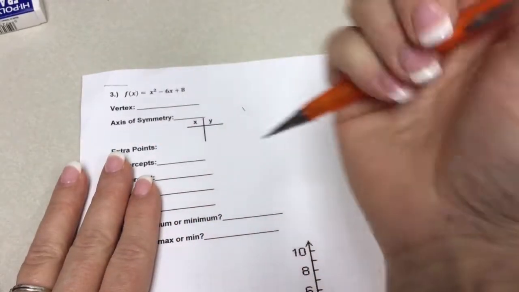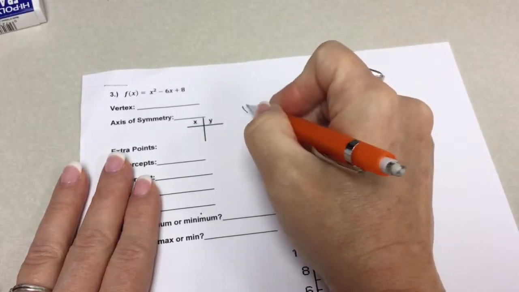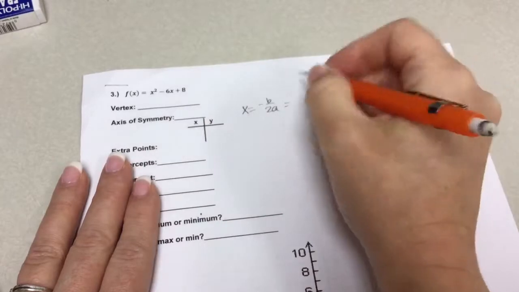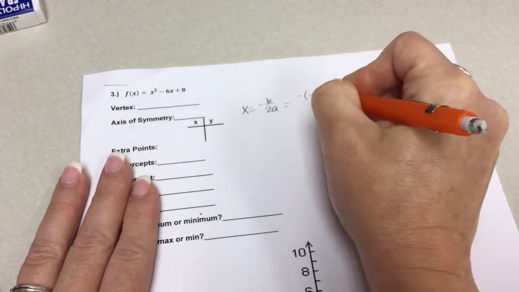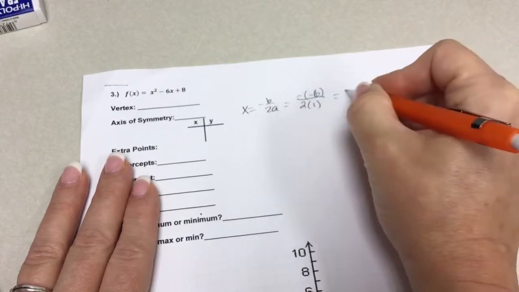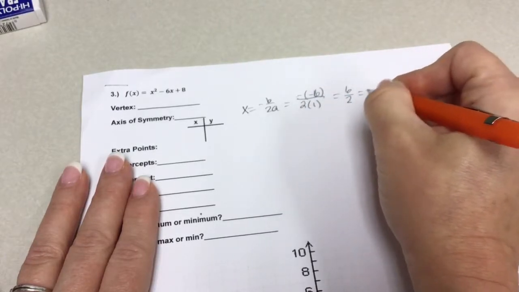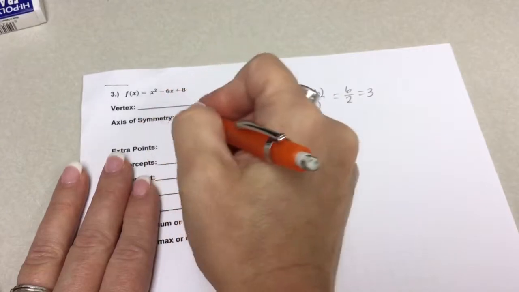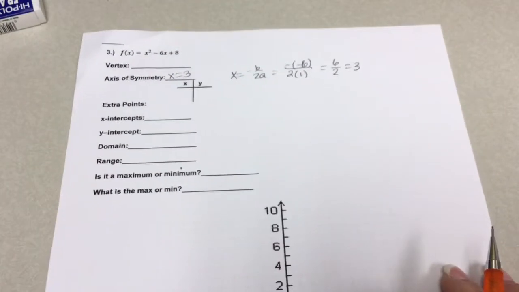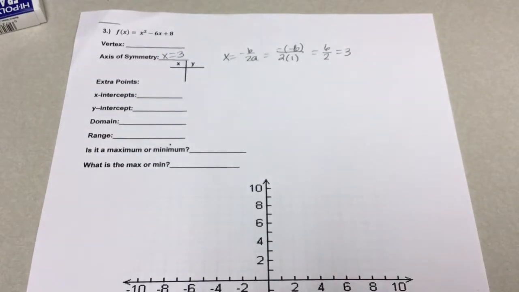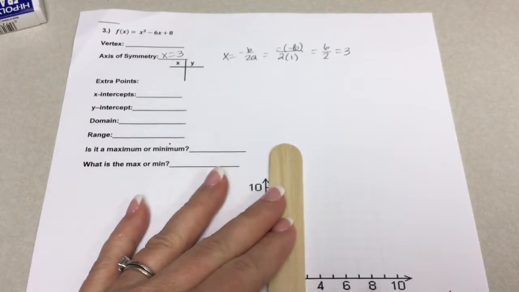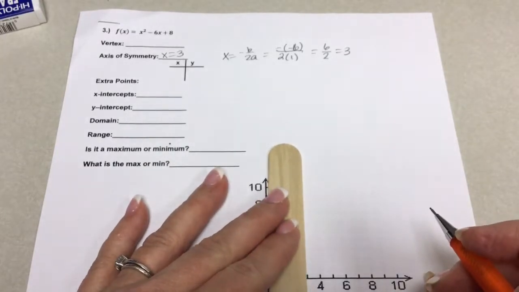So the axis of symmetry formula is the line x is equal to negative b over 2a. Okay, so what is b? b is -6. And what is a? 1. Okay, so -6 becomes 6. And so that's 3. So that means this line, x is equal to 3, is my axis of symmetry. So you can plot that right away. x is equal to 3. Okay, and we usually use a dashed line.